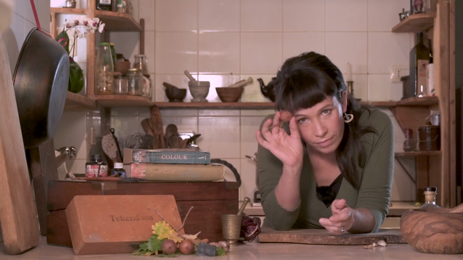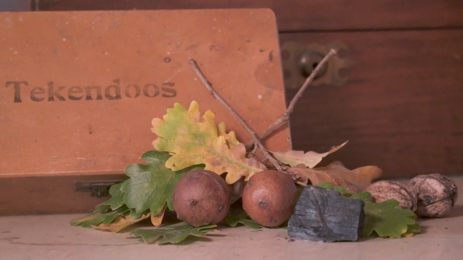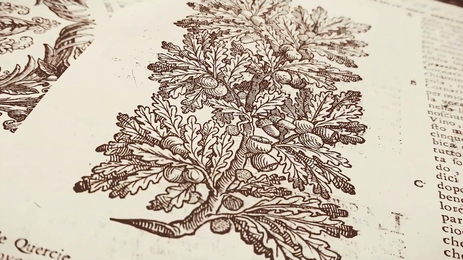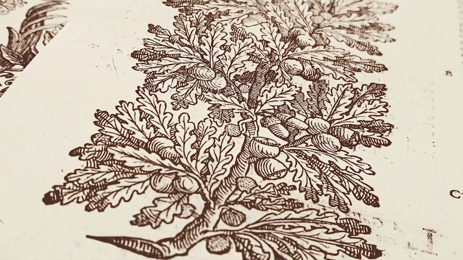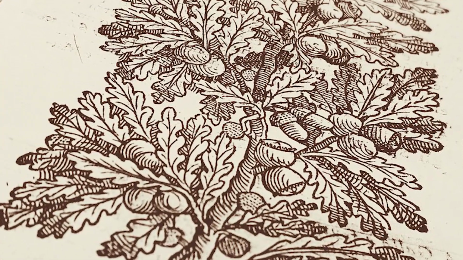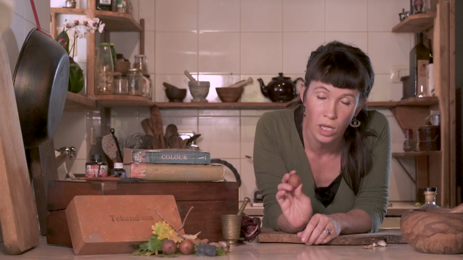Hi everyone, today I want to talk to you about oak galls, okay? You probably know them because they are the main ingredient of iron gall ink, which is the main ink that has been used by Western civilization throughout the centuries. But there's so much more to be said about this really weird growth that comes off plants. And today I'm going to be telling you about all the weird ways it has been used by human beings throughout the centuries and even to this day.